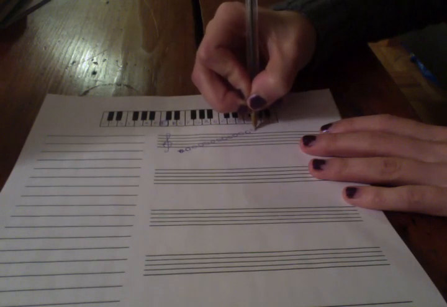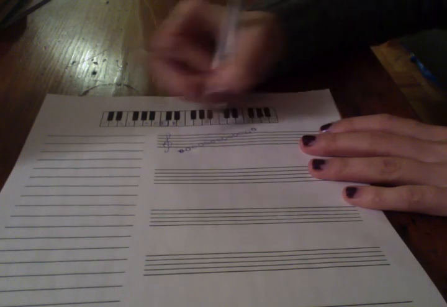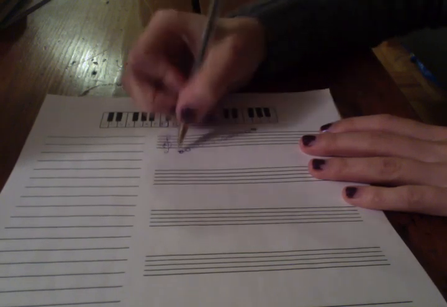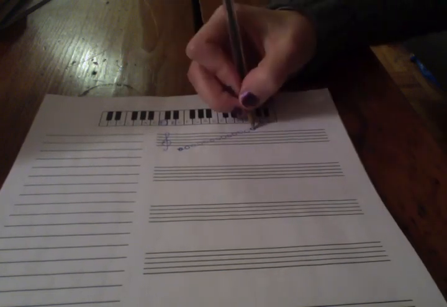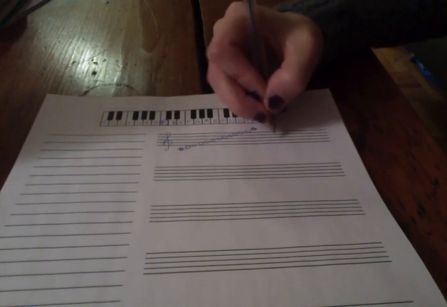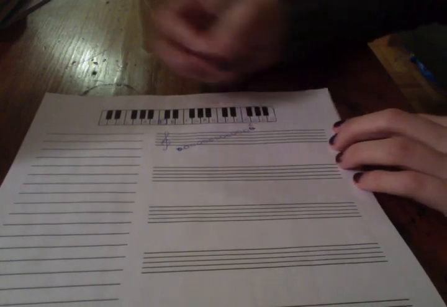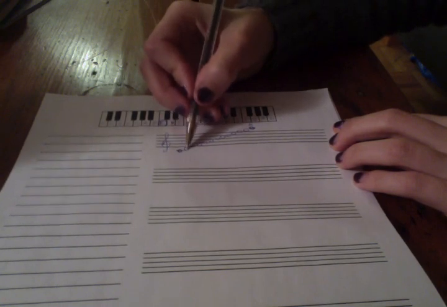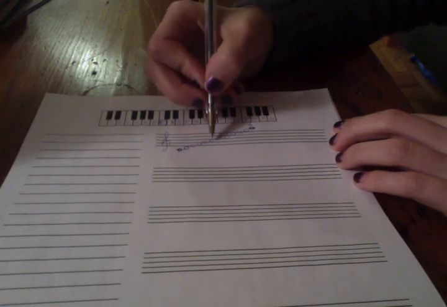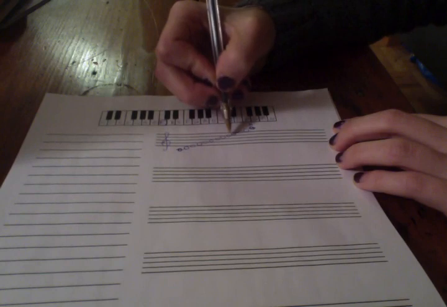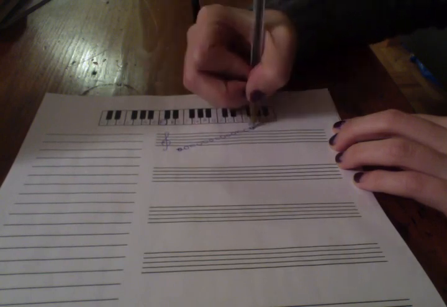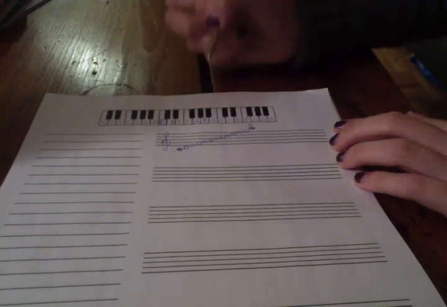We have A. So sometimes this note and this one, they look the same because they're both on their own ledger line. We call these ledger lines because it goes beyond the staff. But this is A. I'm just going to put that there. We count it up. So C, D, E, F, G, A, B, C, D, E, F, G, A. So that's how you know that one is A.